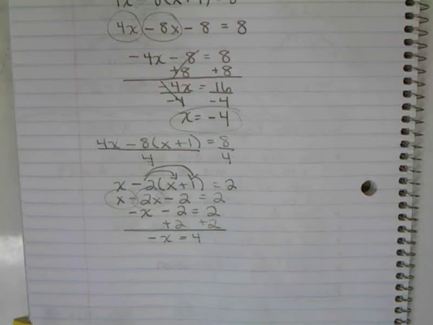Notice the first one says x equals negative 4, and the second one says negative x equals 4. Is my variable by itself yet? No, there's a negative attached to it. What do I do to get the variable completely by itself?